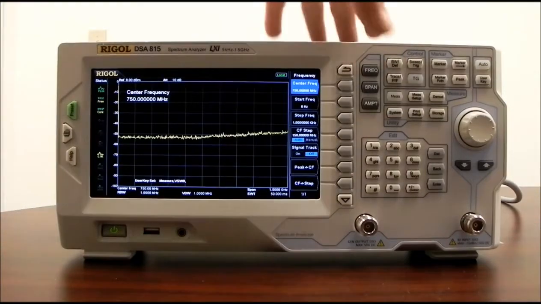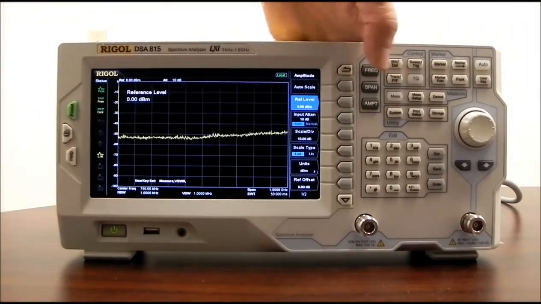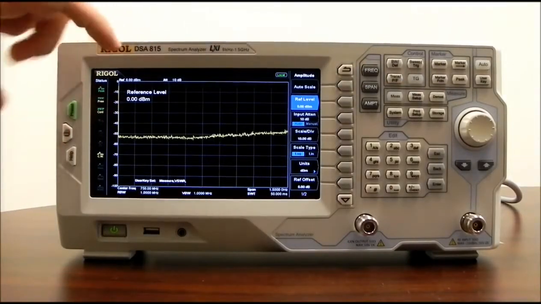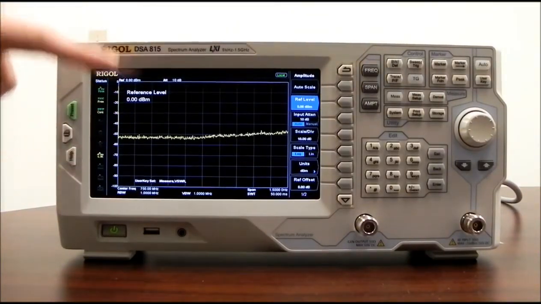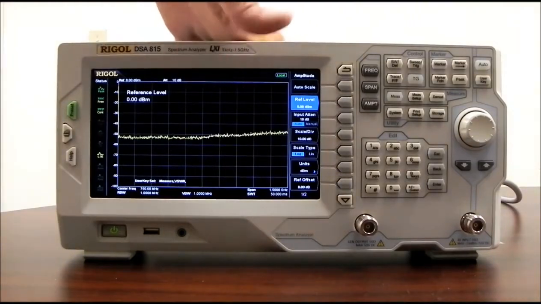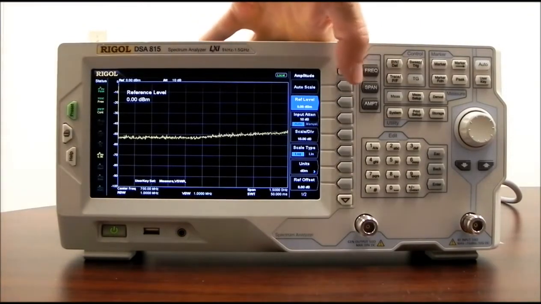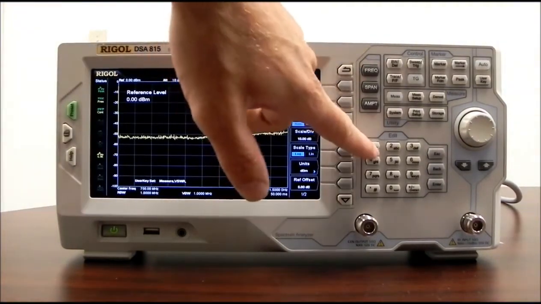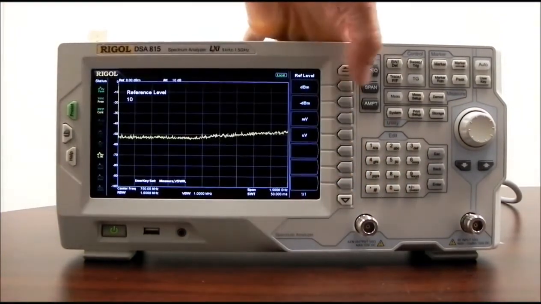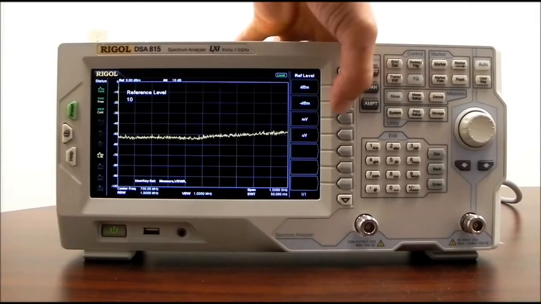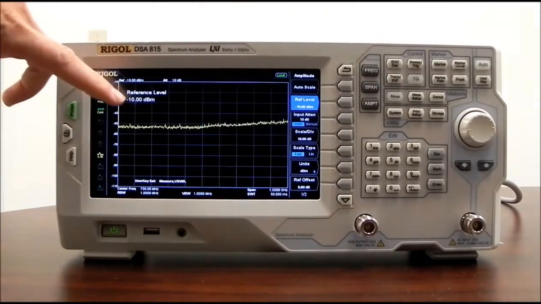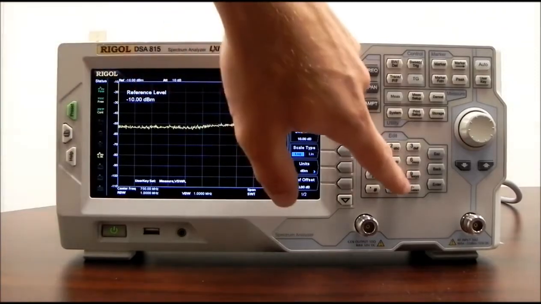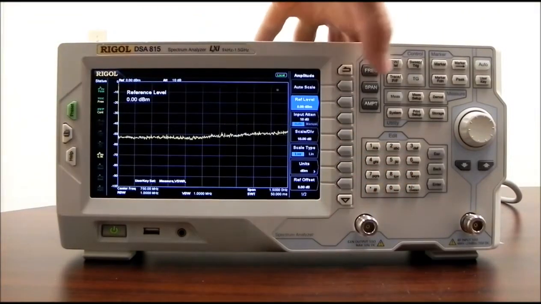Now let's take a look at the amplitude menu. Under the amplitude menu, we've got auto scale, which is going to adjust the values of each of the divisions to match the incoming input. We have reference level, which is that top line. If we wanted to go to minus 10 dBm, we could press 10 on the keypad and press minus dBm, and now you'll note that it says reference level minus 10 dBm. So basically that moves the whole window up. Let's go back to 0.